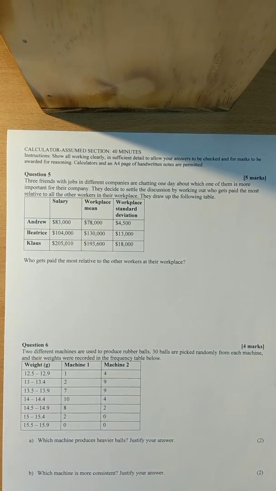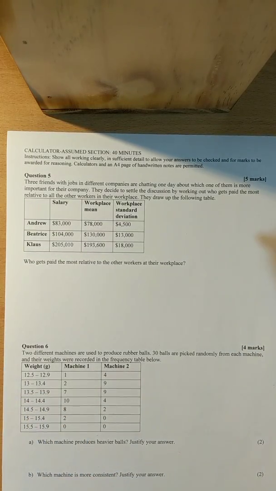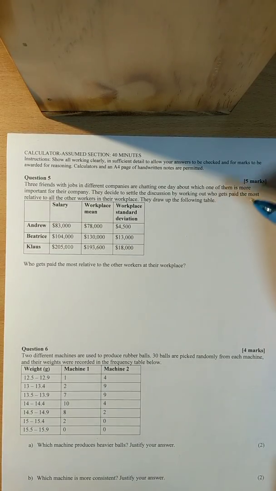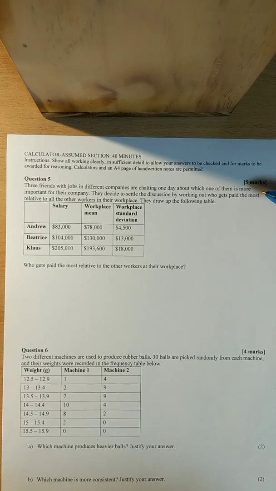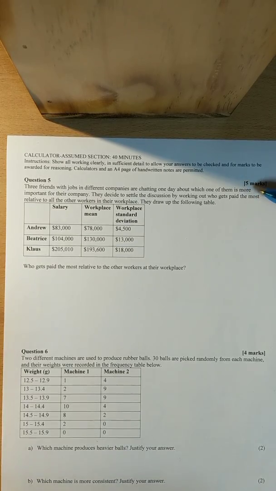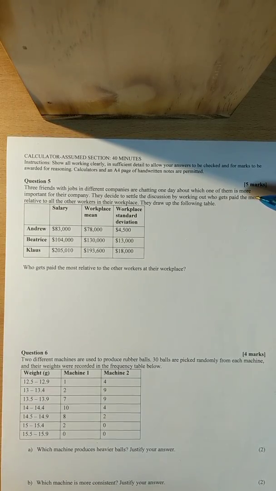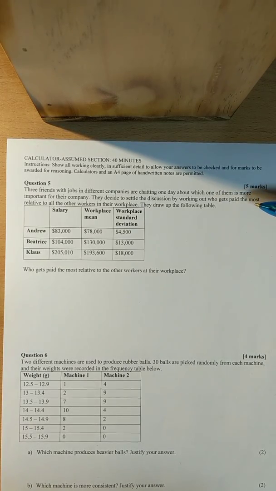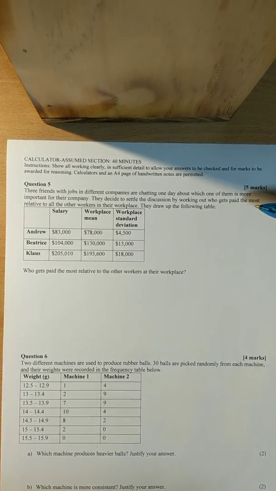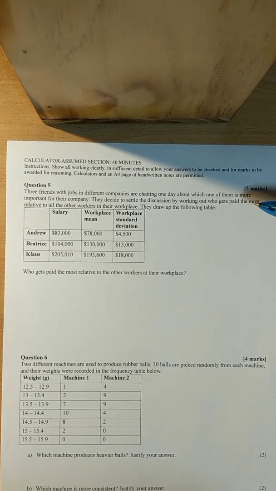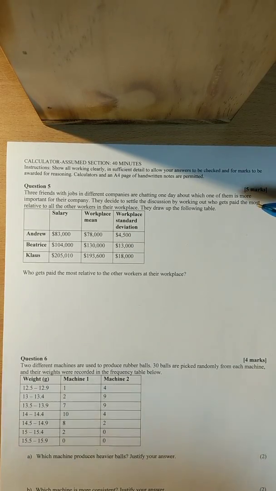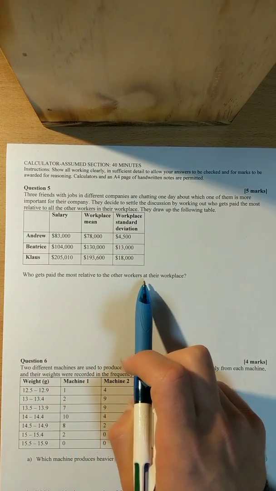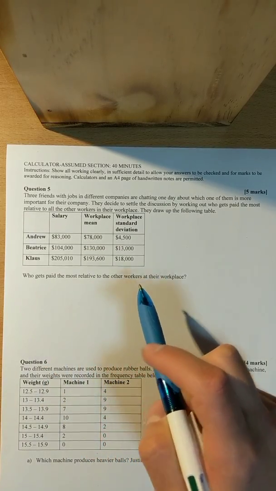Okay, let's look at the calculator section of this test. Question 5. Three friends with jobs in different companies are chatting one day about which one of them is more important for their company. They decide to settle the discussion by working out who gets paid the most relative to all the other workers in their workplace. They draw up the following table. Who gets paid the most relative to the other workers at their workplace?